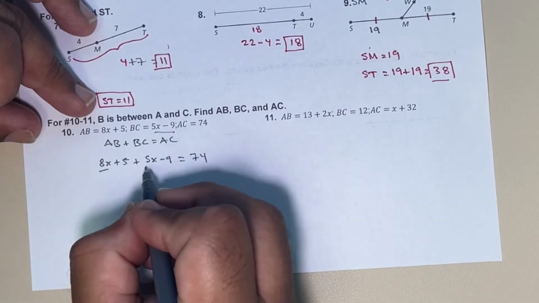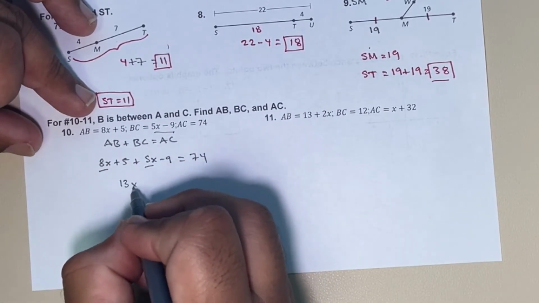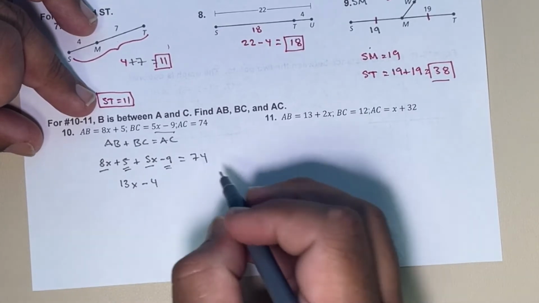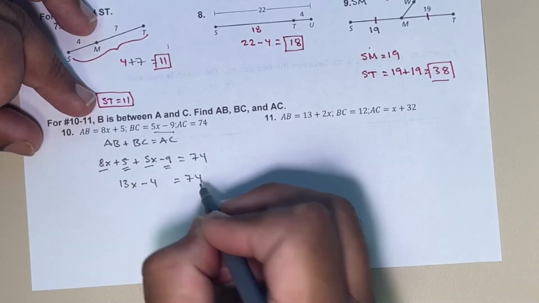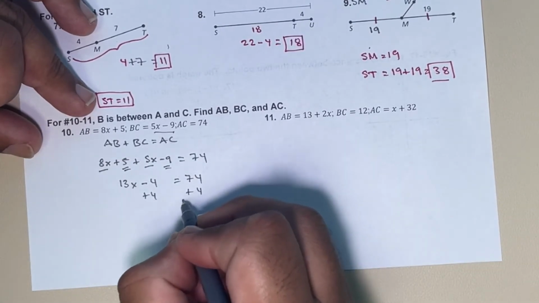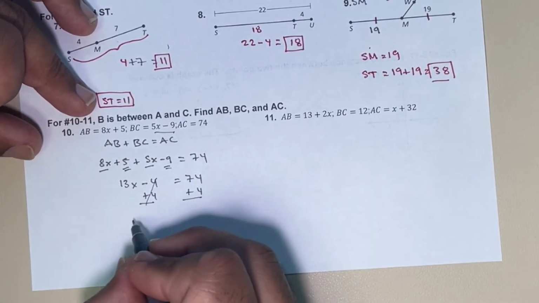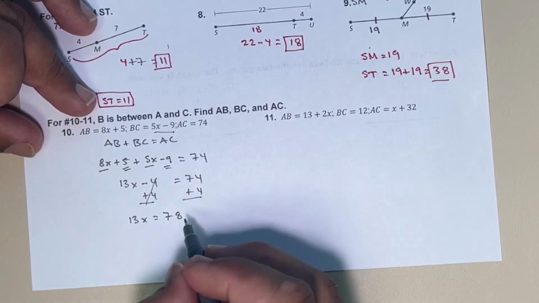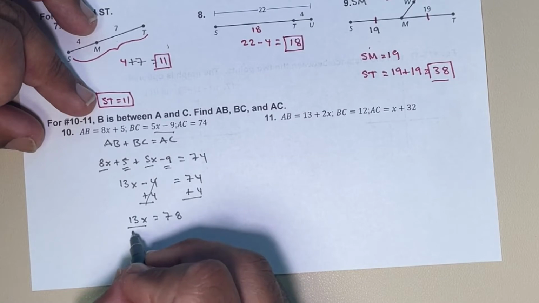So I'm going to combine like terms. That's 13x negative 4 equals 74. Add 4 to both sides. I've got 13x equals 78 divided by 13.